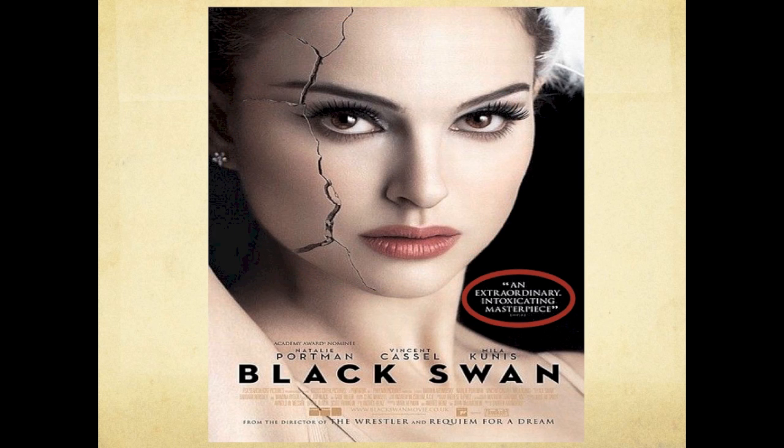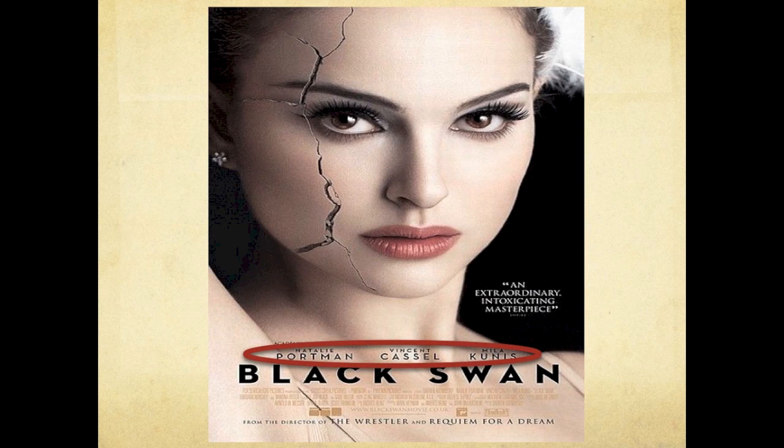Next, there is a quote from a magazine which says an extraordinary, intoxicating masterpiece. This is just what they've pulled out of a review to make the film sound good. So if an audience member was to read that quote, it makes the film more interesting, and they'll think that it's something to watch. Another thing on this poster is 3 actors, Mila Kunis, Vincent Cassel and Natalie Portman. These will be the 3 main characters which the plot generally revolves around. So there are the actors' names on there.